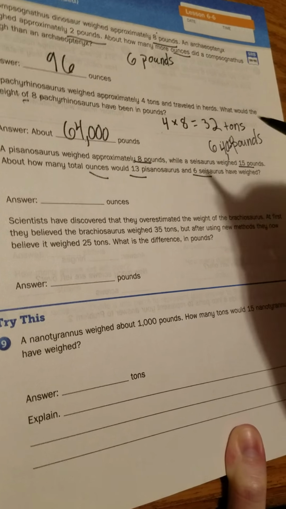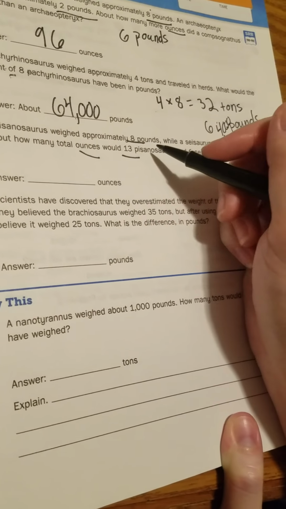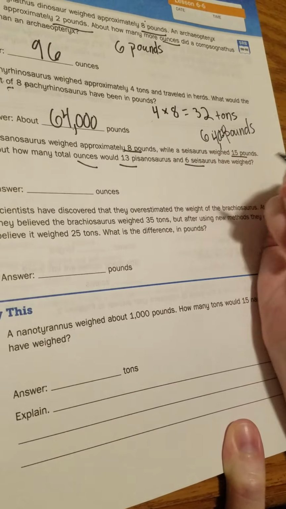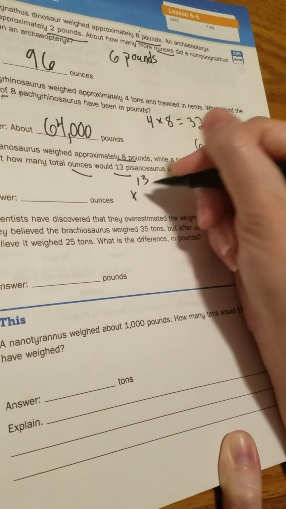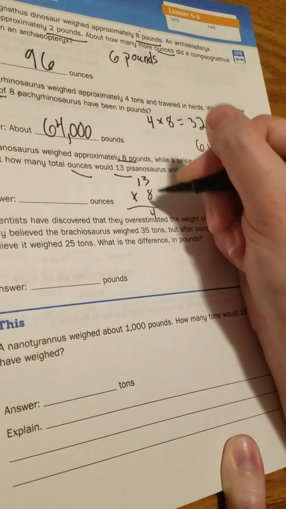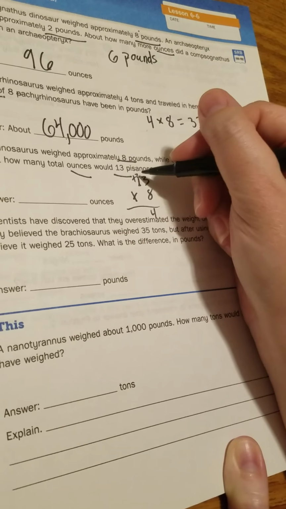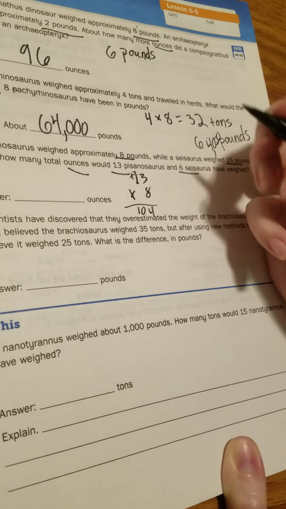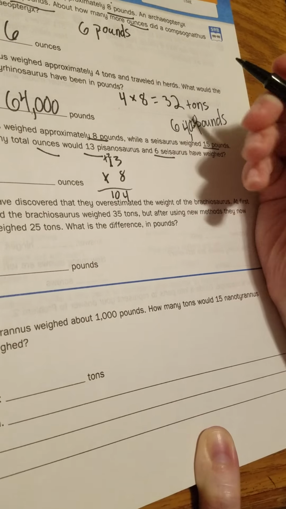So this one, the Pythsaurus, weighs 8 pounds, but we're looking at what if there were 13 of those? So 13 times 8. 3 times 8 is 24. Carry my 2. 8 times 1 is 8. Plus 2 is 10. So that's how much the Pythsaurus would weigh.